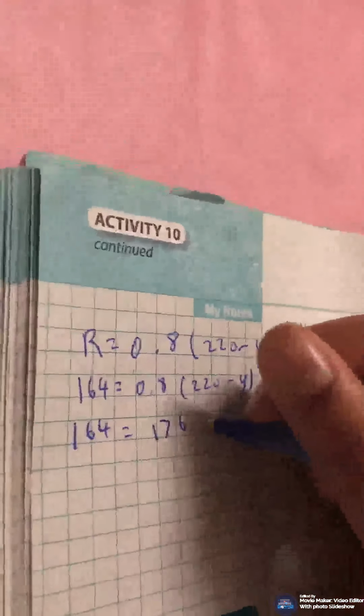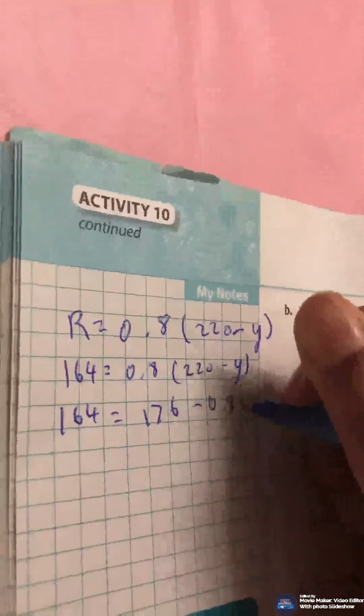And then we use distributive property because we can. So let's distribute this 0.8 to 220 and Y. So it's going to be 164 equals 176 subtract 0.8Y.